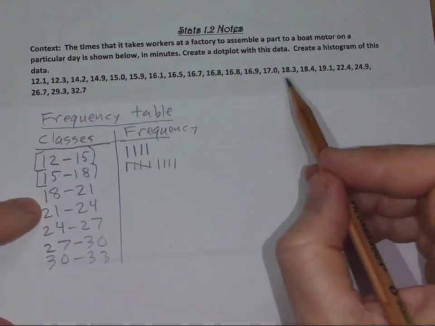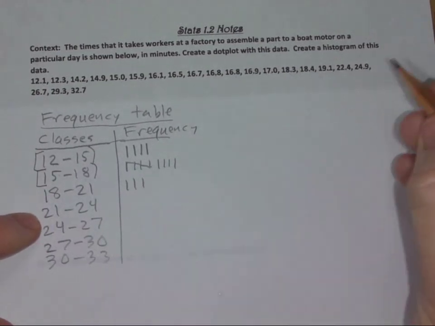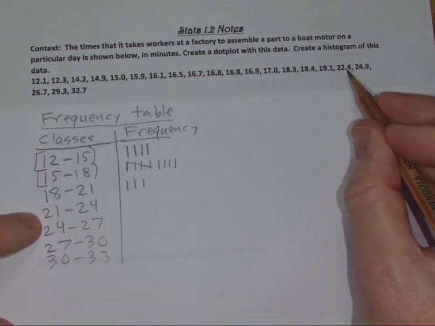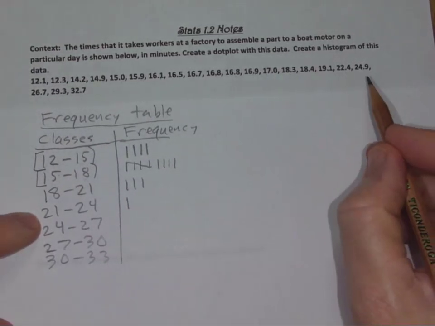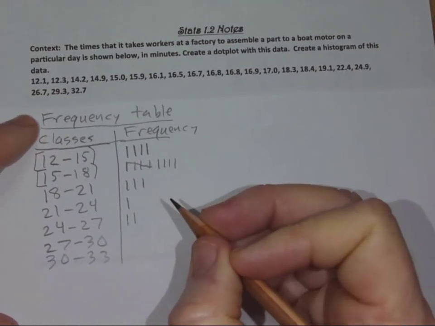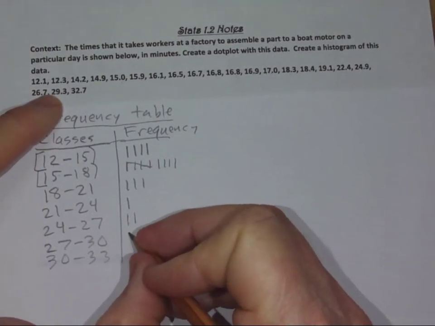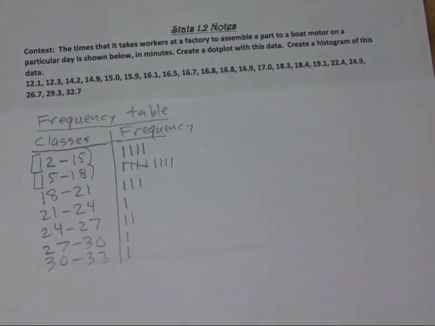And then between 18 and 21, we've got 1, 2, 3. Between 21 and 24 is just 1. And then between 24 and 27, we've got 1, 2. So we've got 2 in that class. And then between 27 and 30, we've got 1. And between 30 and 33, we've got 1. There we go. And so there is our frequency table. That's how you make a frequency table.